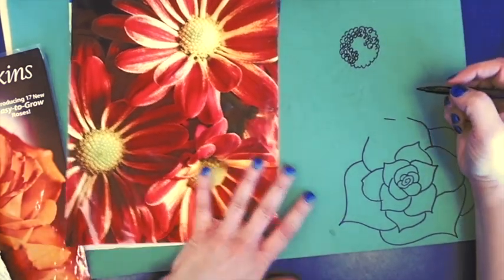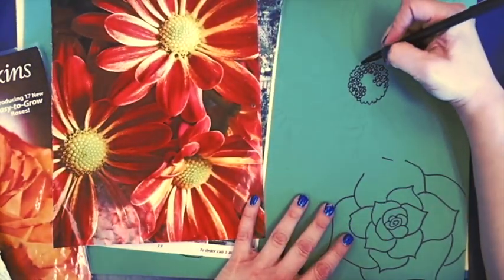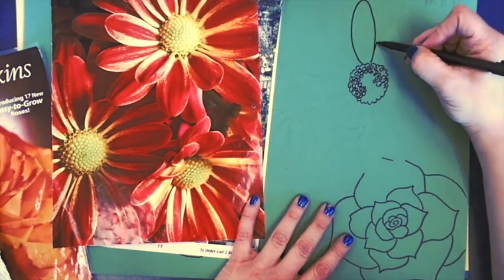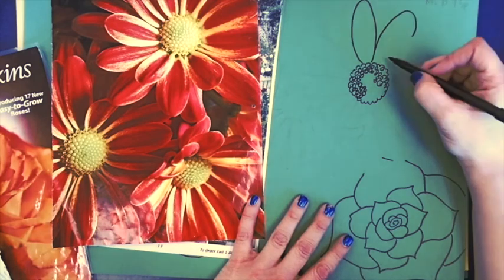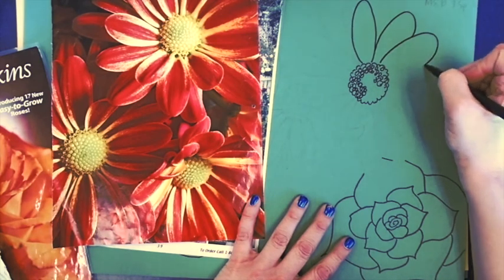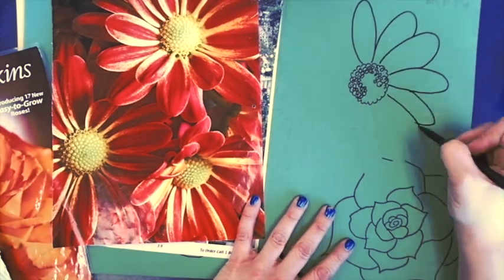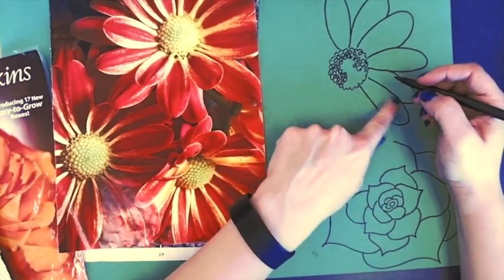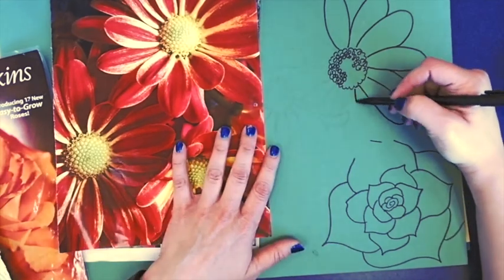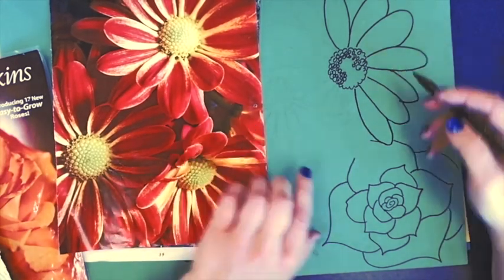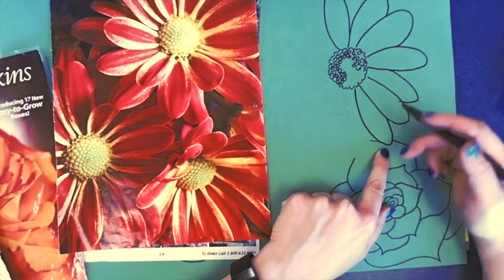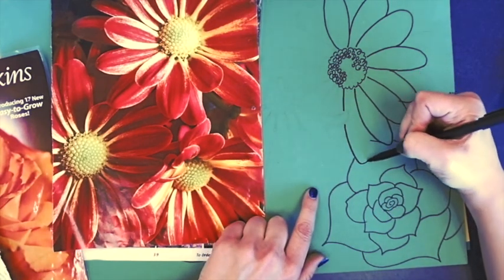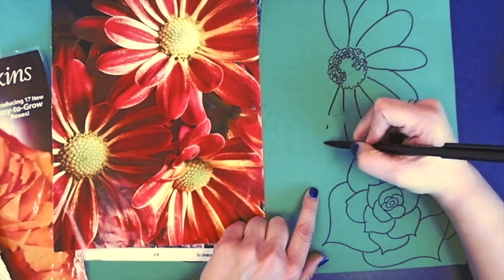I want to do those oval petals, and I want to make some of them overlapping. So I'm going to do a big oval. Then I'm going to make one behind. Make another one. Now some places, if you draw and then you want one to look like it's behind the other one, you just erase part of it. So here, if you could see this petal underneath, I would just erase that. I can't do it now because I'm working with a marker.